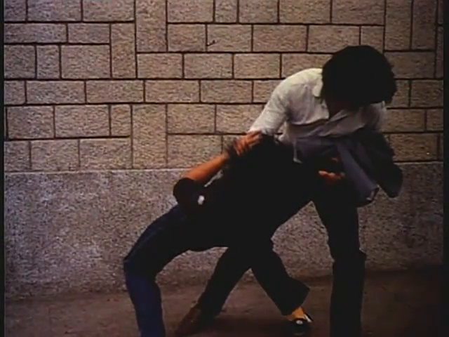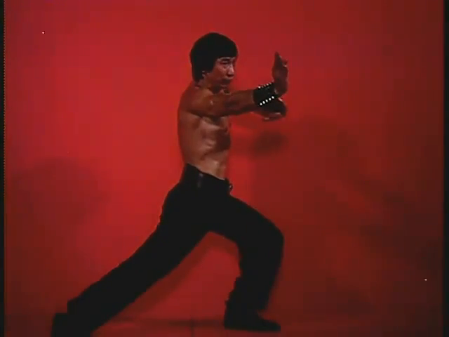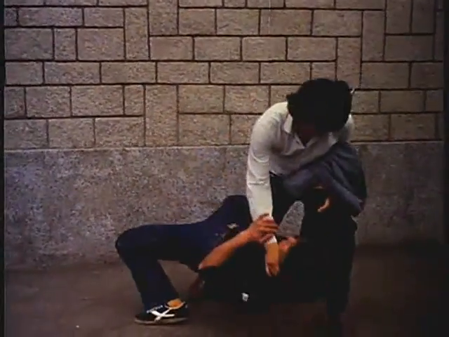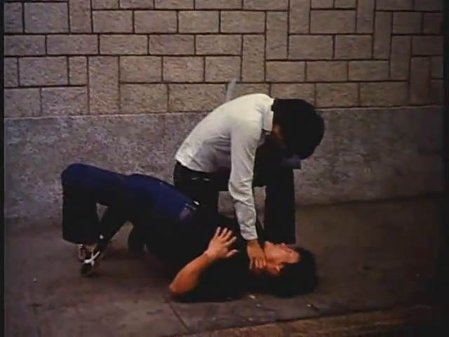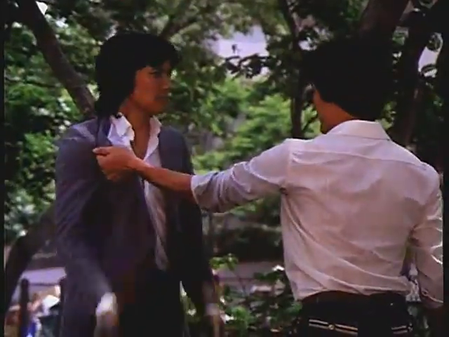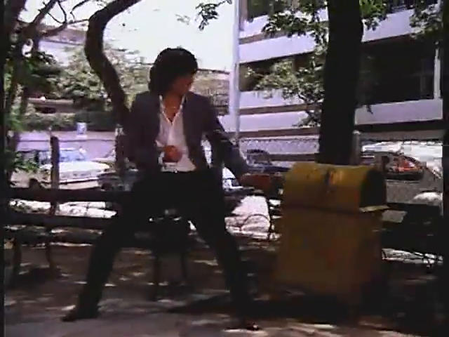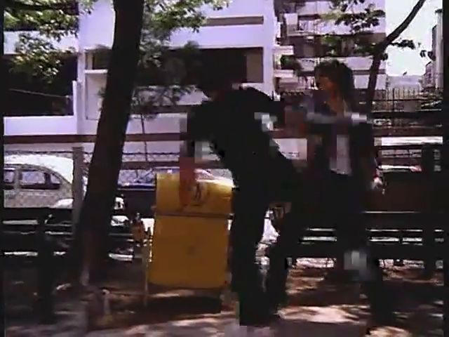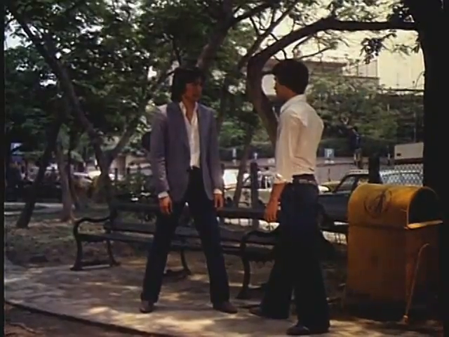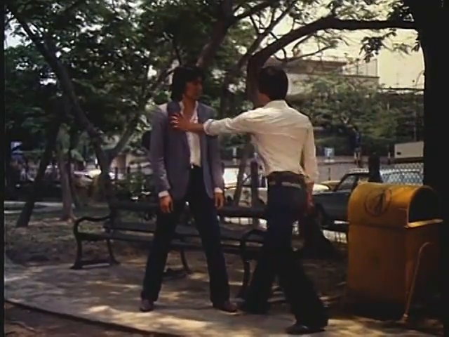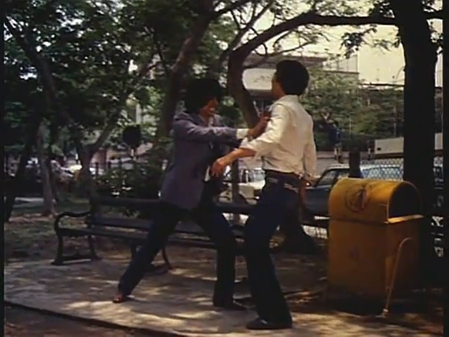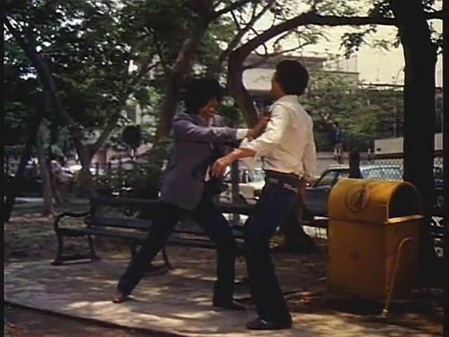Resourcefulness is an asset in defense. Crane head strike to the face. Tiger claw push. Pushing creates a gap for kicking.